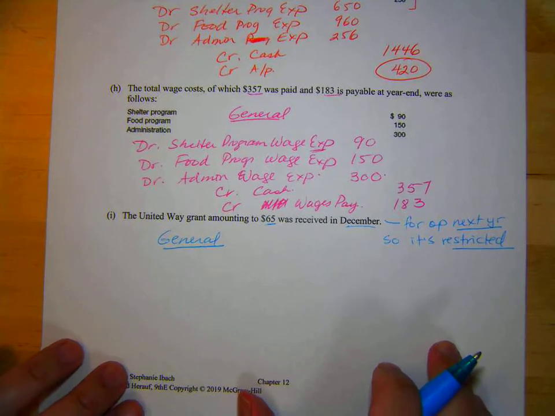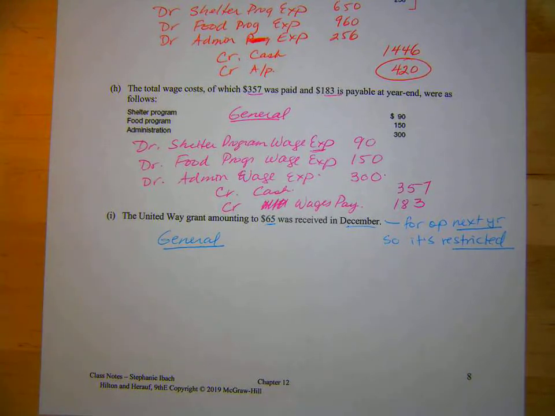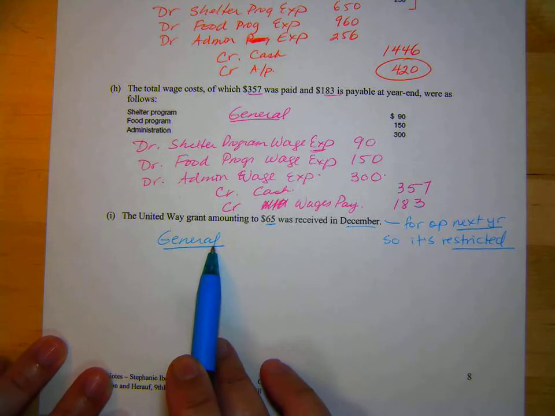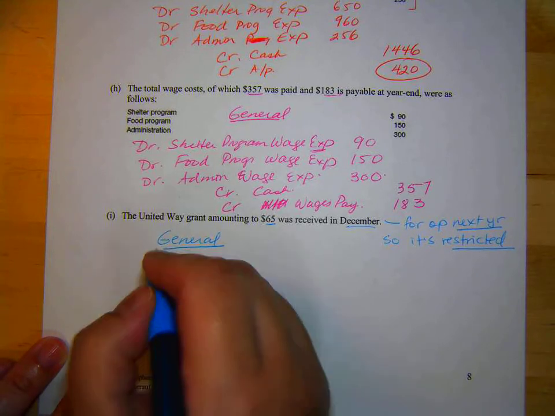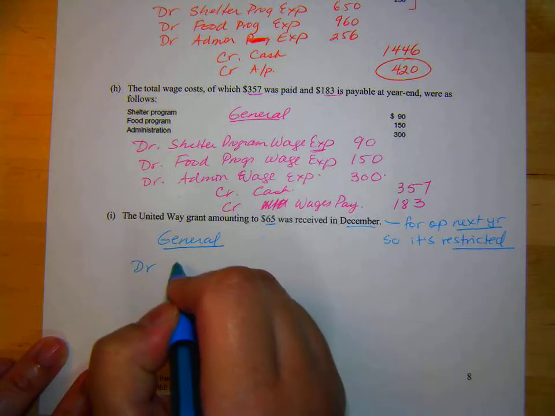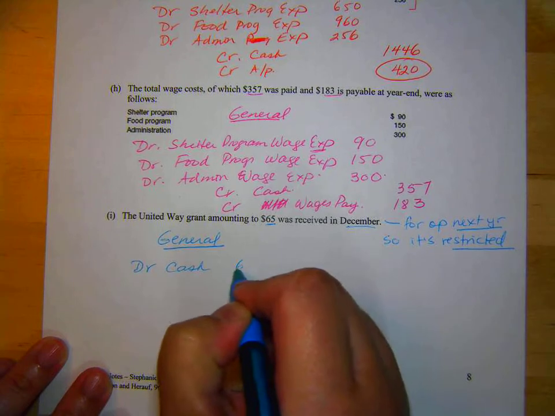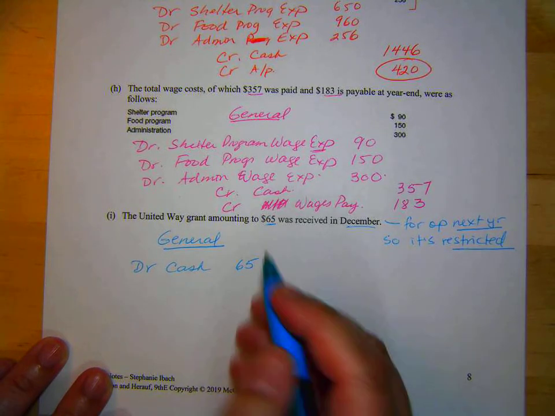Now notice this was one of those where we could have a restricted fund just for the United Way. And you'd probably do that if you were getting several donations from the United Way and they were restricted for different purposes. But this one, it doesn't need its own fund. So it goes in the general, and we got cash for $65,000.